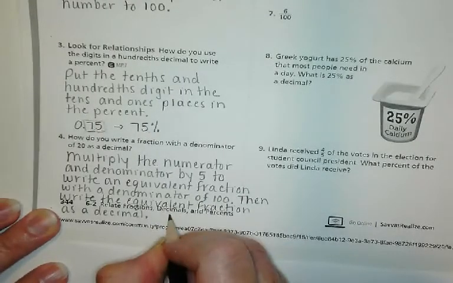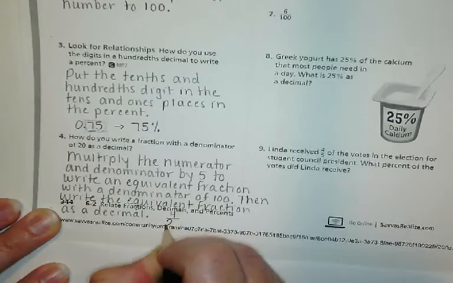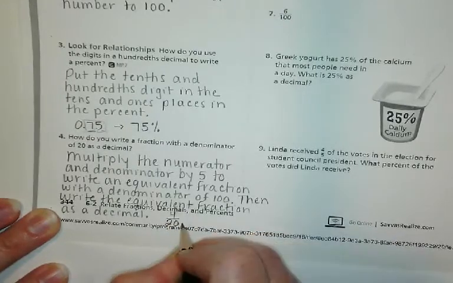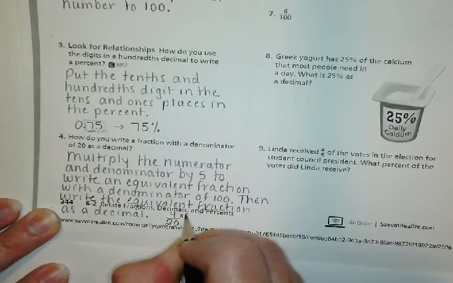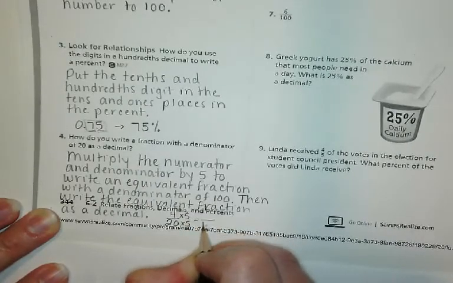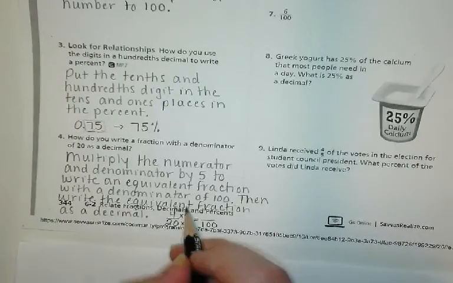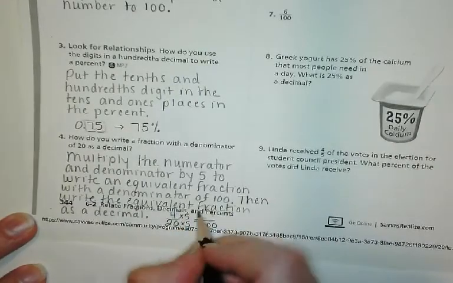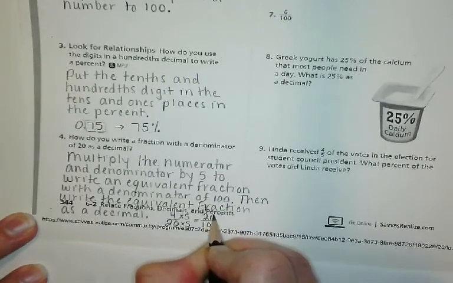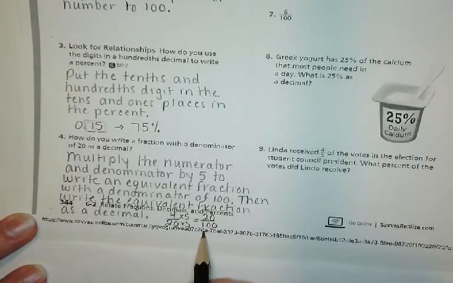So if you have 4 out of 20, you can multiply the top and bottom by 5. The reason we chose 5 is because we want to make the denominator 100. 20 times 5 is 100. Do the same to the top. 4 times 5 is 20. You get 20 out of 100.